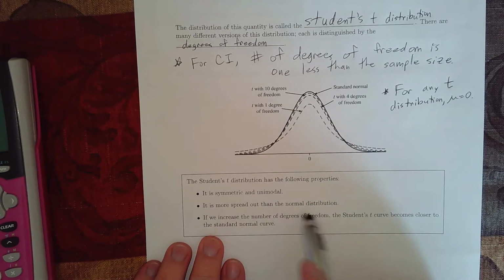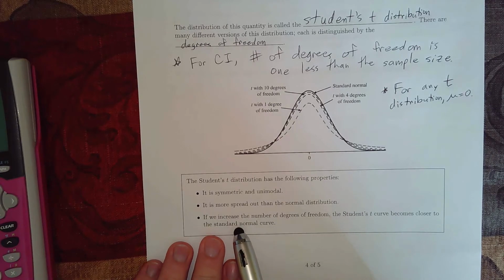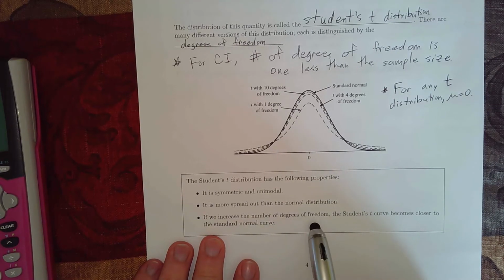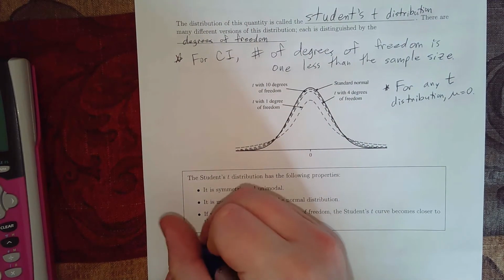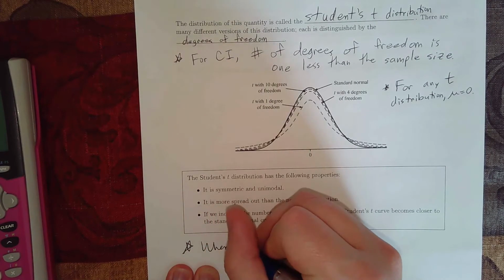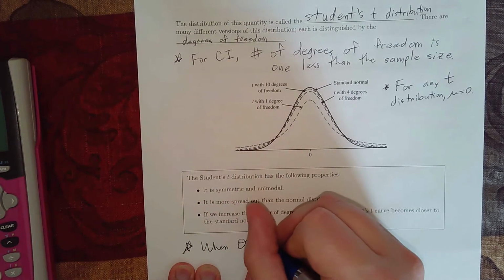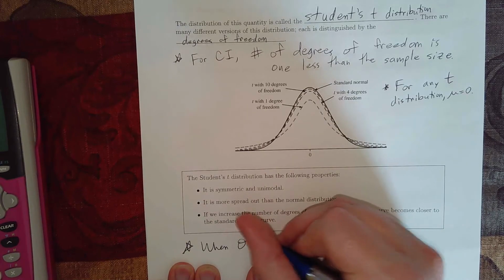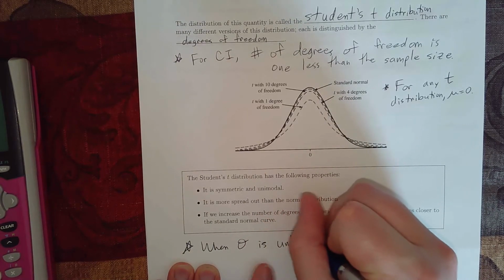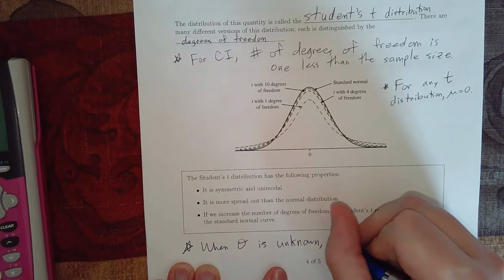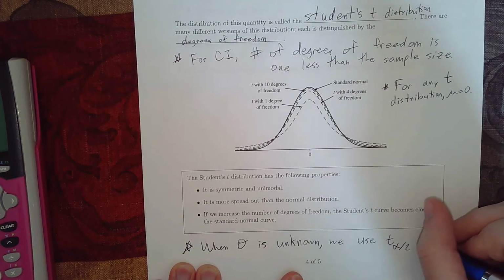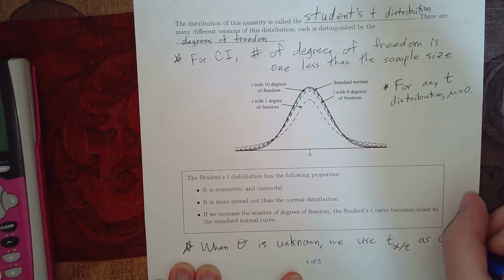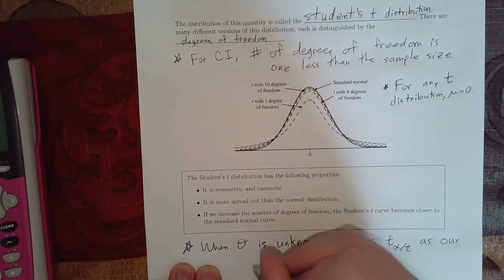It's more spread out than the normal distribution, and if we increase our number of degrees of freedom, the student's t distribution curve is going to become closer to the standard normal curve. So when we don't know the population standard deviation, we'll use t sub alpha over 2 as our critical value.